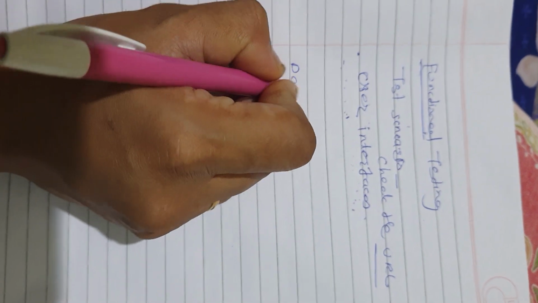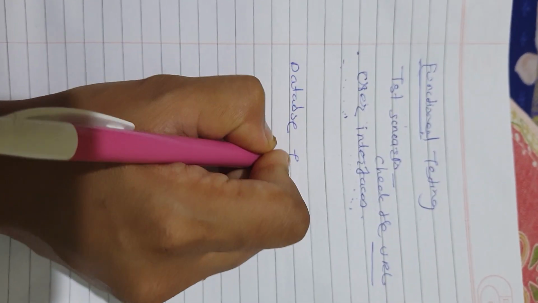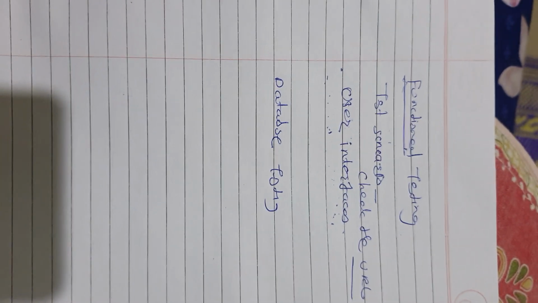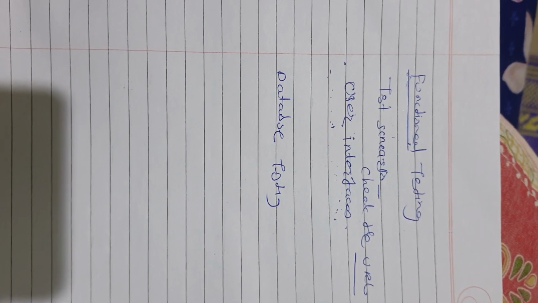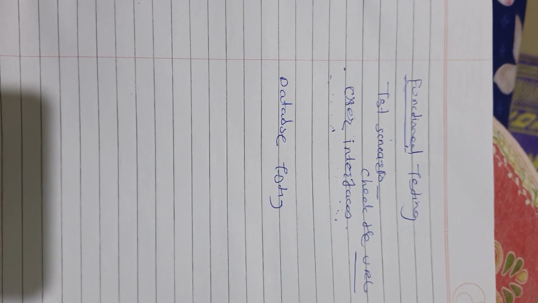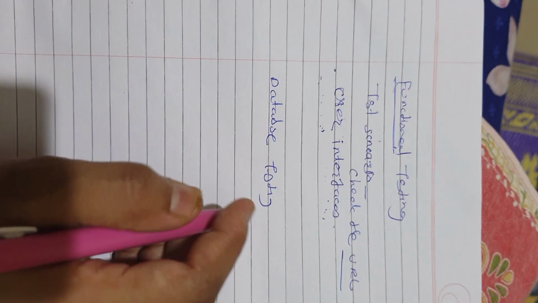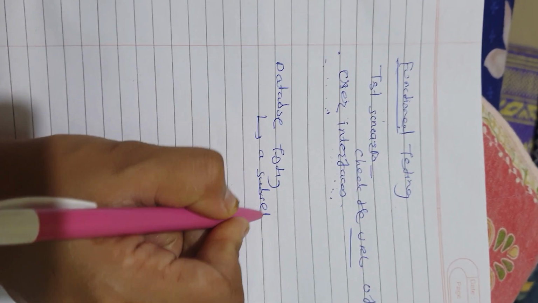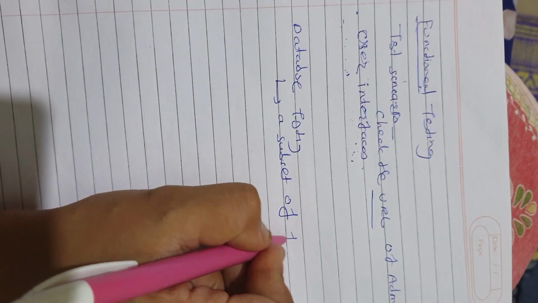So the third type is database testing. Database testing means database is used for storage purpose. So database testing is a subset of functional testing.